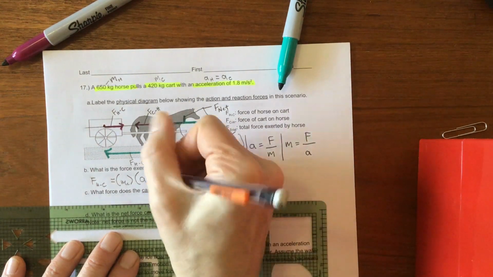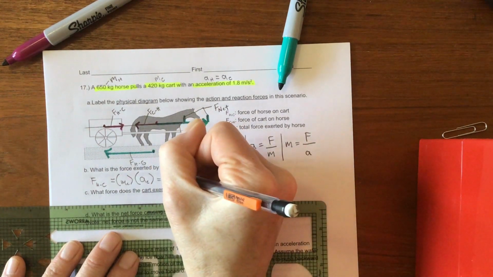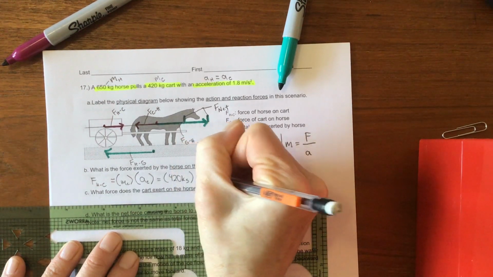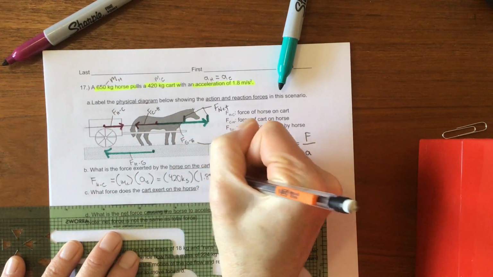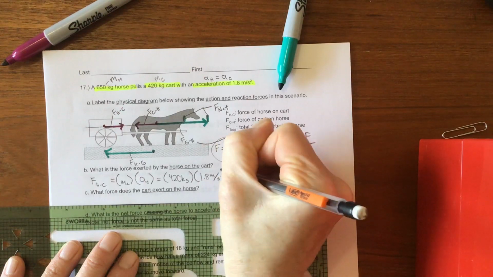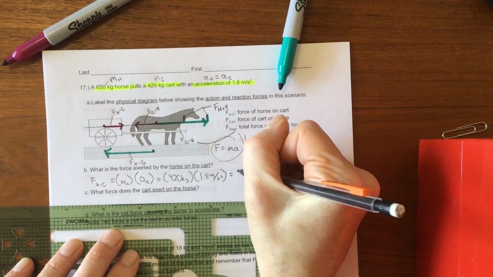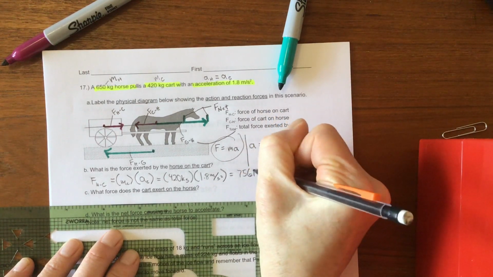And we have both of those things. So we're going to set this equal to 420 kilograms, the mass of the cart, times the 1.8 meters per second squared that we know the cart is accelerating. And if we solve that, we get 756 newtons.